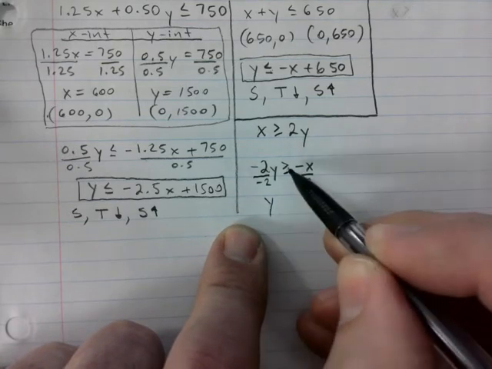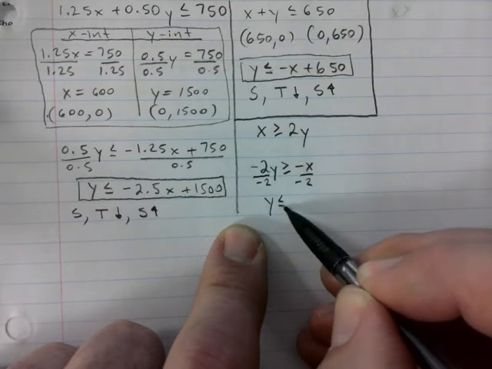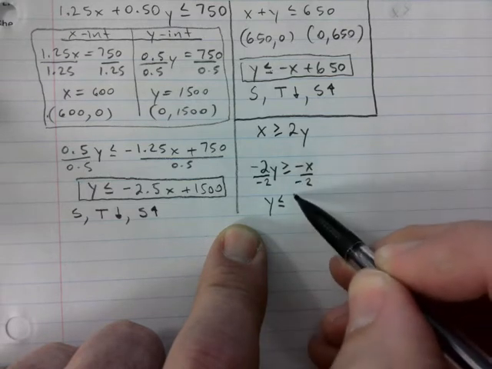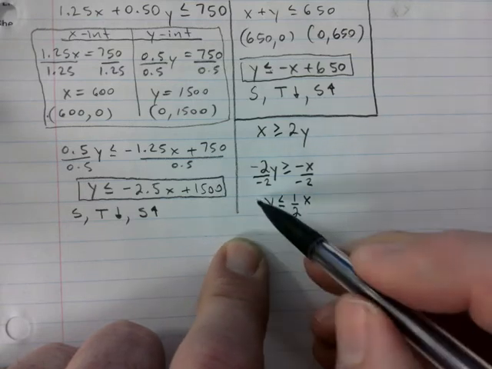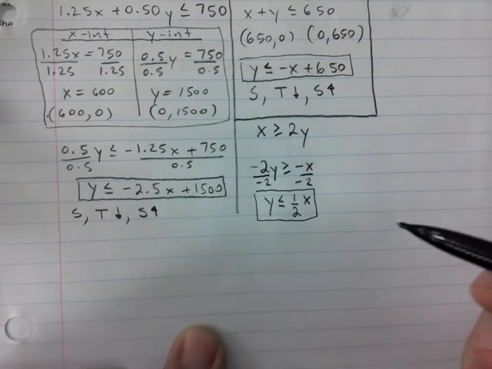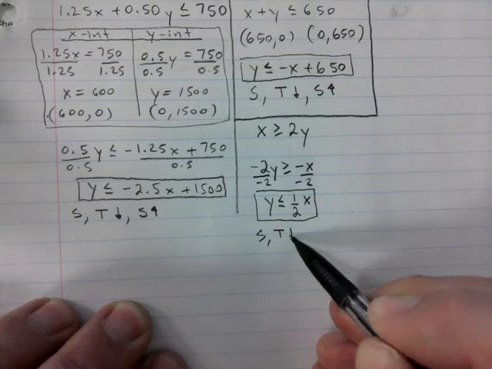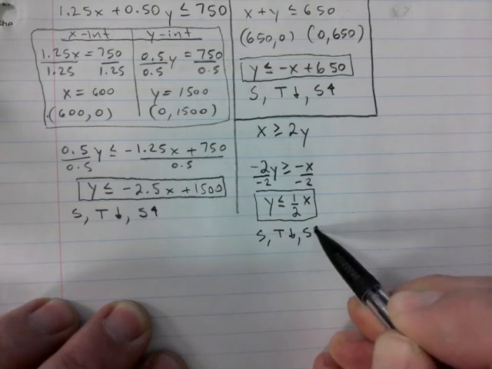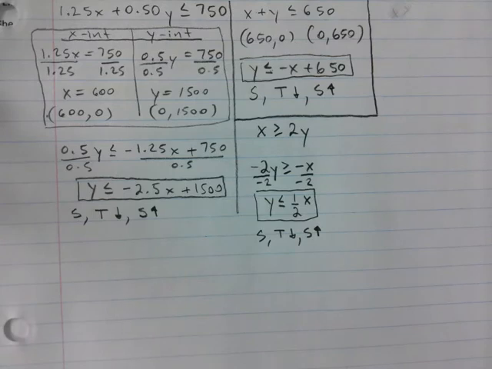Warning, right? What happens to the inequality? It flips. And so this is 1/2 positive x. That's kind of how we write it. And so this is solid. True is below. We shade above. And this one is a bit of a, I should say, pain, right? Yeah. Francis, you had a question?